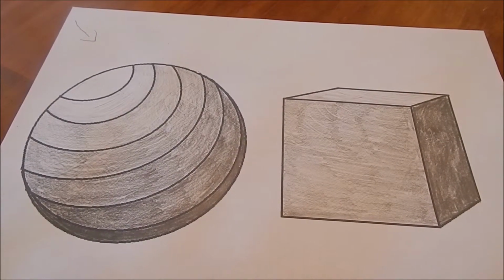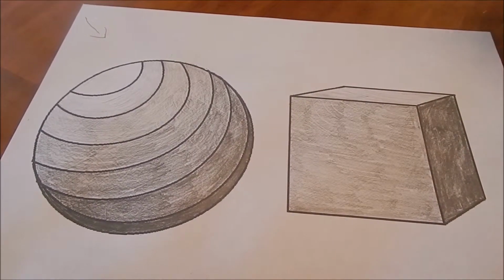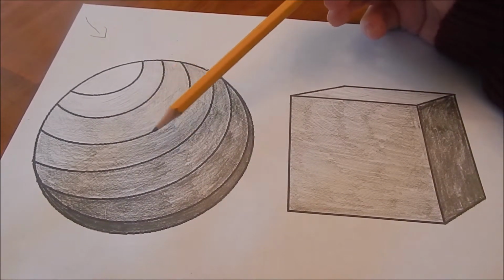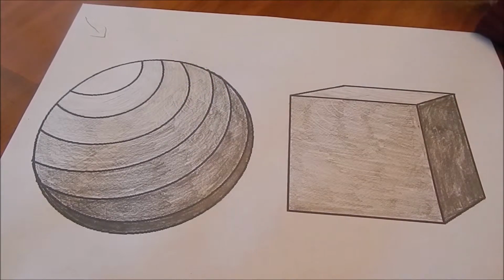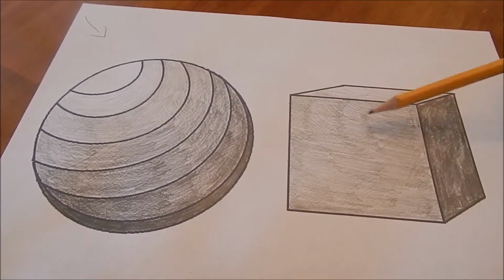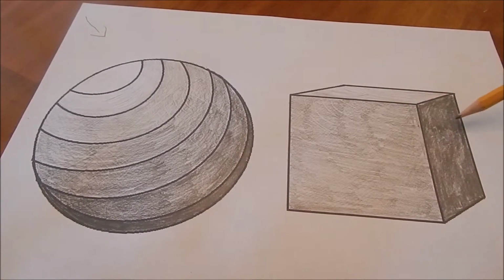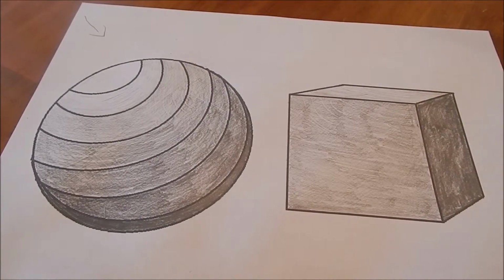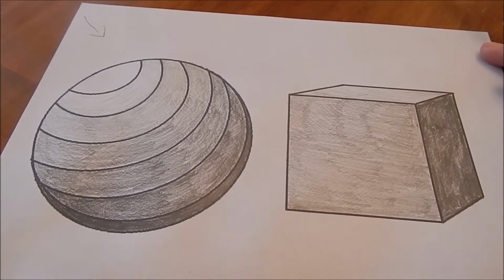So now we've finished our sphere and our cube. Once again, you can see how much this is starting to look three-dimensional. The cube is a very simple one. Like I said, the top is your brightest, and the front is your medium shade, and the side is your darkest. So when we do our next project, the cube isn't going to change at all, whereas the other ones are going to.